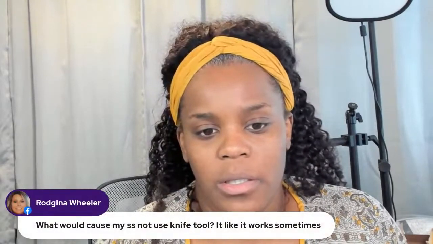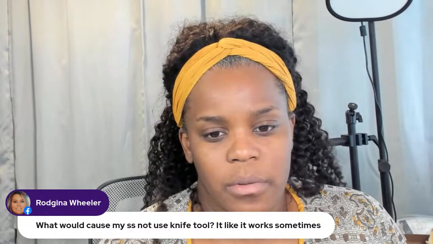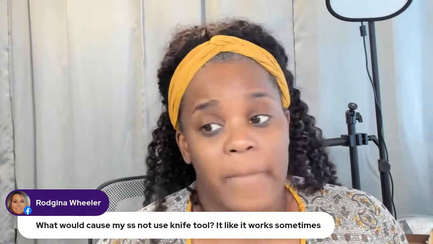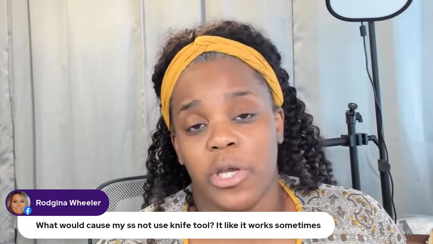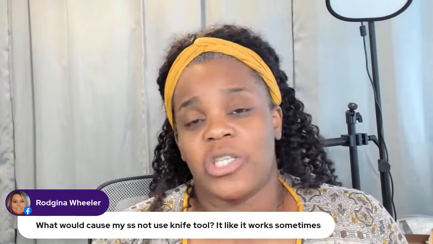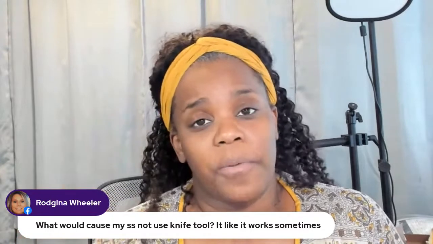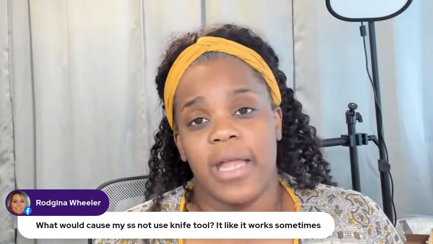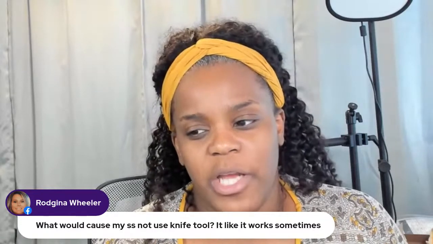What would cause my Silhouette not to use the knife tool? I'm not sure. I would have to really see what's going on as you're using it. Give me a little bit more. Is it just not cutting at all? Is it just not splitting and separating it? What are you trying to cut? Is it an SVG? Is it a JPEG? Is it a PNG? I need a little bit more information on that.